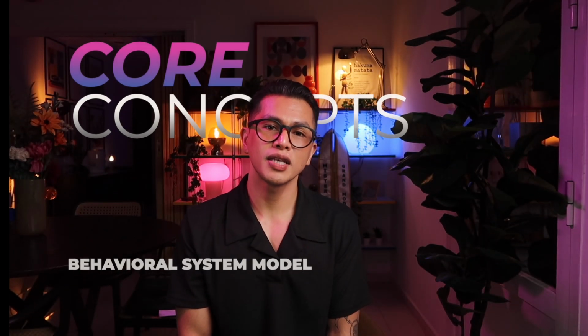Here are the core concepts of the behavioral system model. Johnson's behavioral system model views humans as having two major systems. One, the biological system, which is the focus of medicine. Two, the behavioral system, which is the focus of nursing.